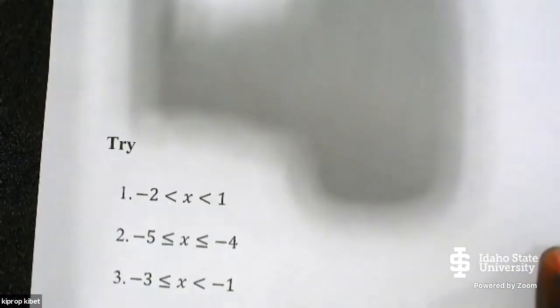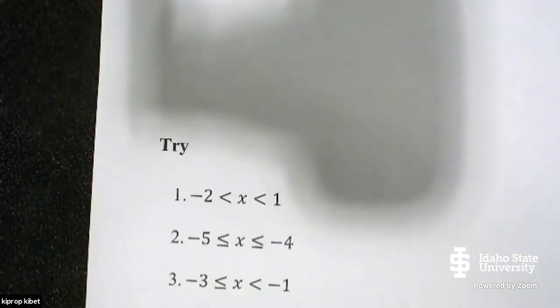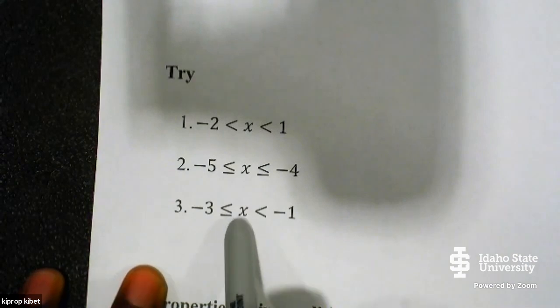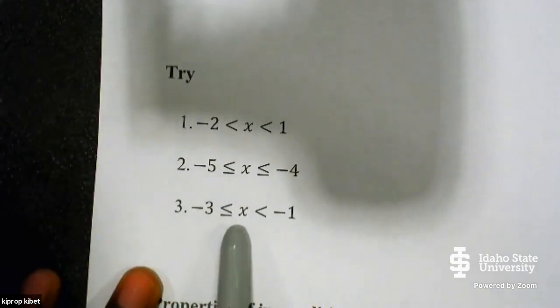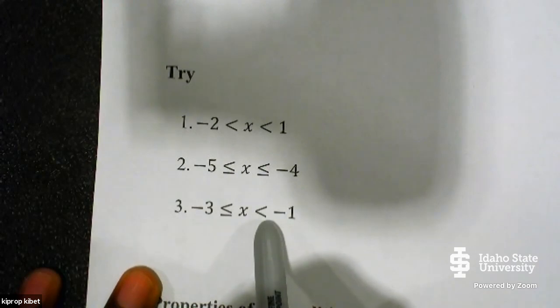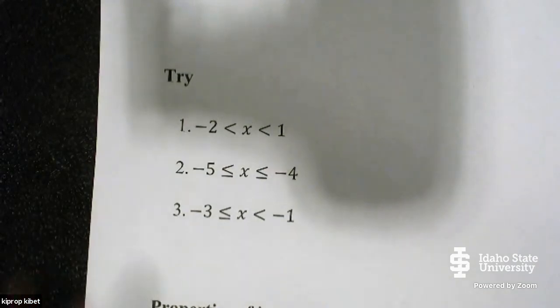Okay, let's go to the next section. You can also go and try this; it's in Moodle. -1 ≤ x < 1? x greater or equal to -3 and then less than 1. So let's go to the properties of inequalities.